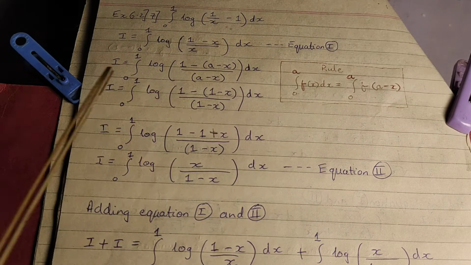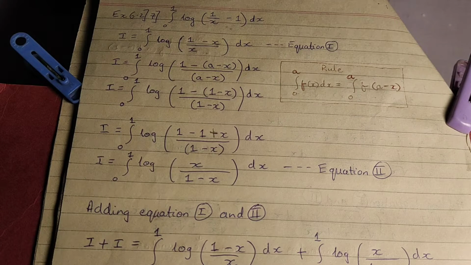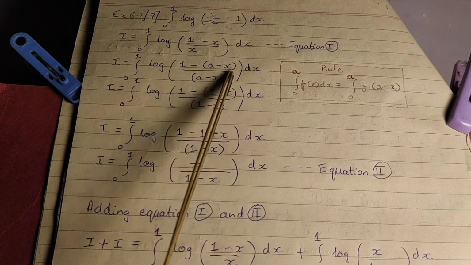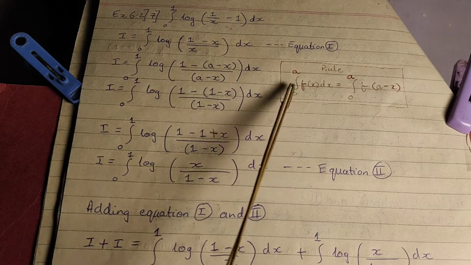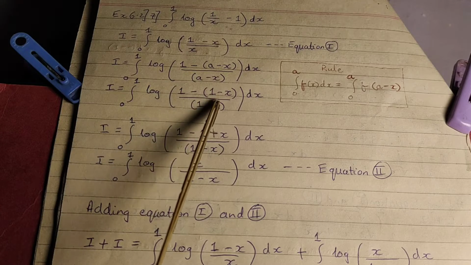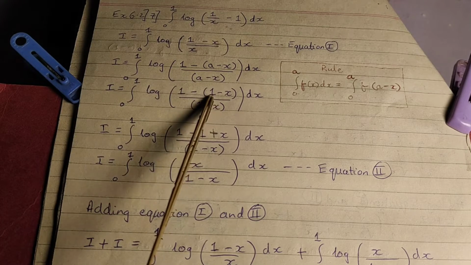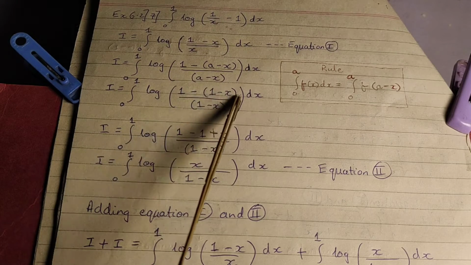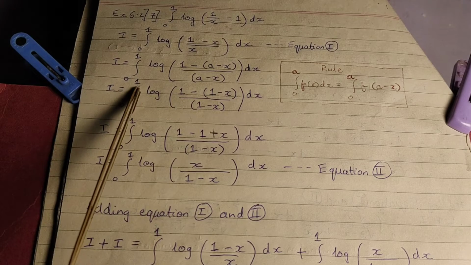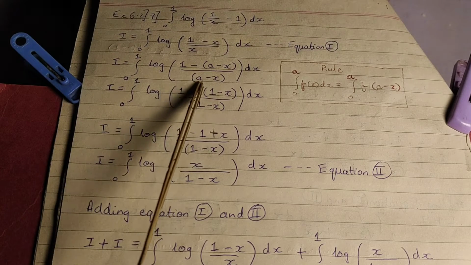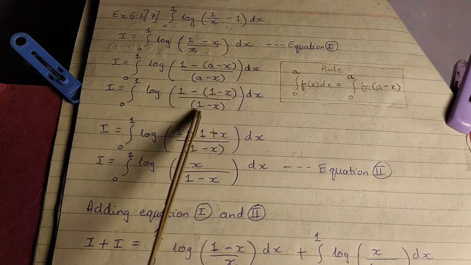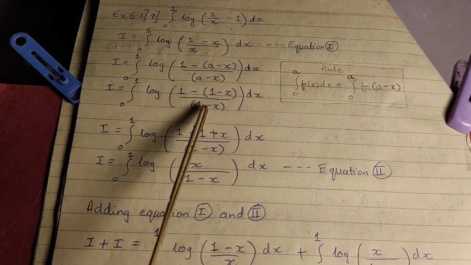So instead of x we can put a minus x, according to this rule. What is a? It is 1 over here, so 1 minus x, because instead of x we need to put a minus x, and a is 1, upper limit is 1. Denominator also, instead of x you need to put a minus x, so a is 1, so we will be putting 1 minus x.